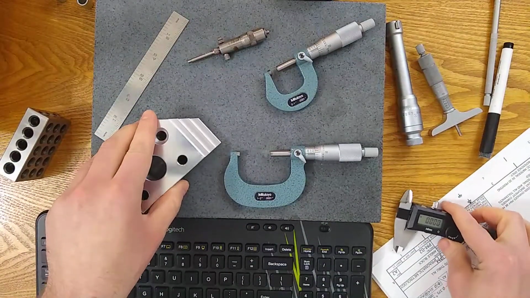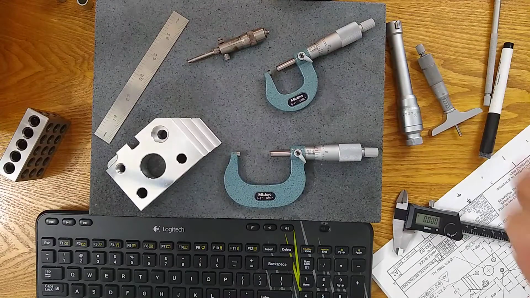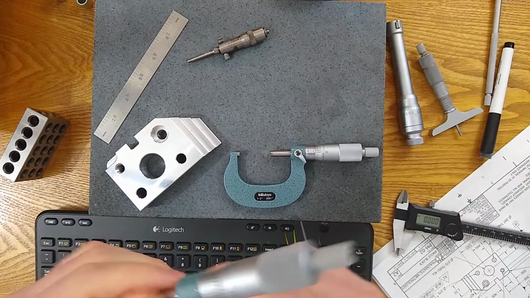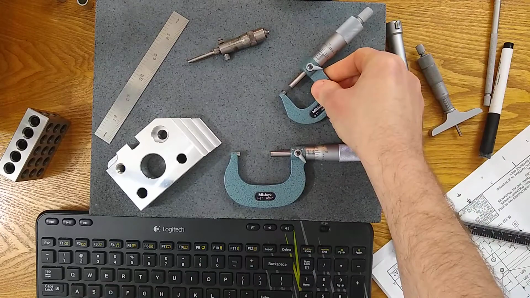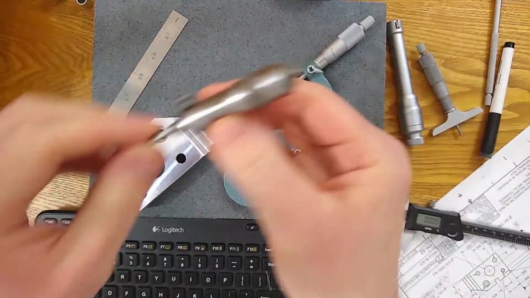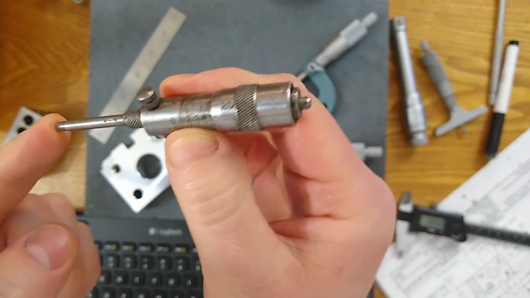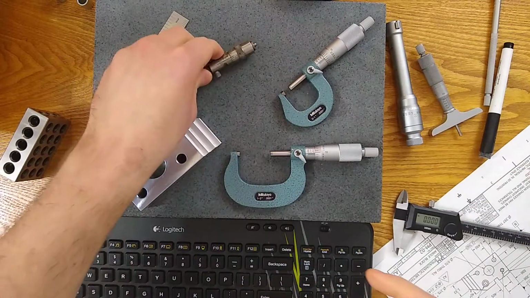With large mics, for example, I don't have any large mics here, but if you had a 20-inch or 15-inch micrometer, handling that with two hands is a lot different than handling a 0 to 1 mic with one hand or two. You also have to change your technique when you're using an inside micrometer at 4 inches or 3 inches versus 28 inches or 30 inches. It makes a difference as well.